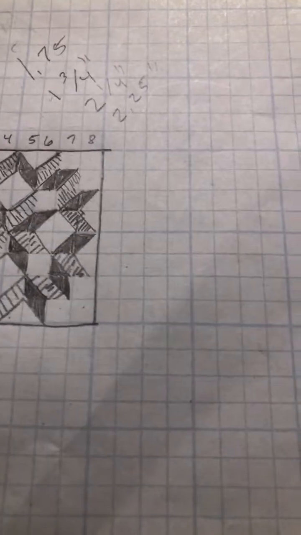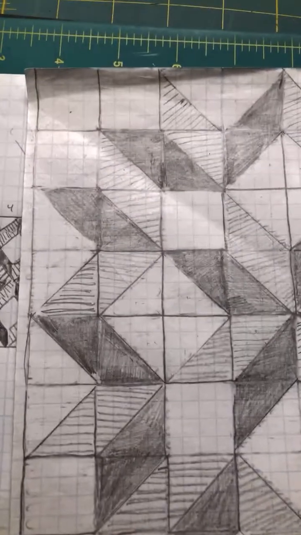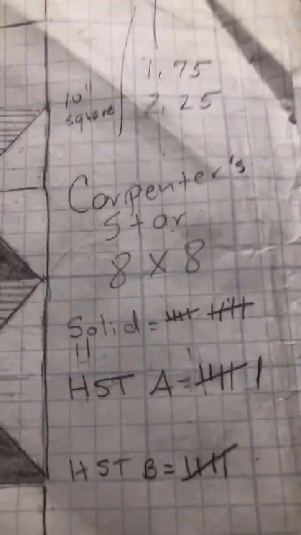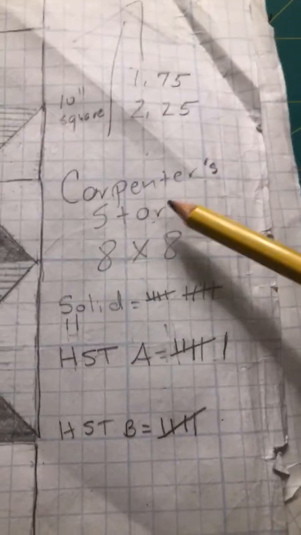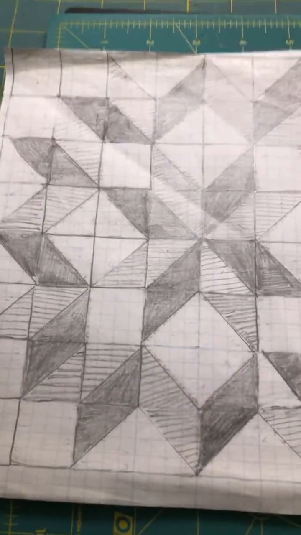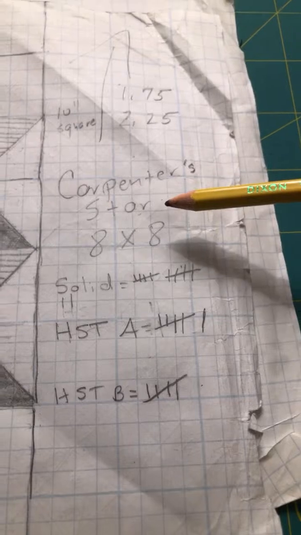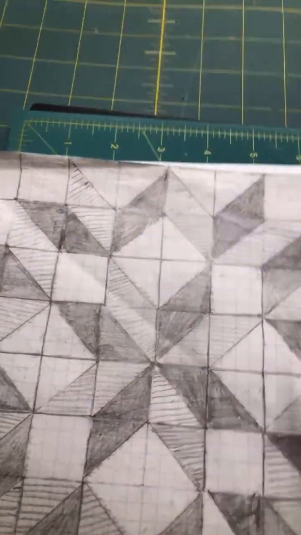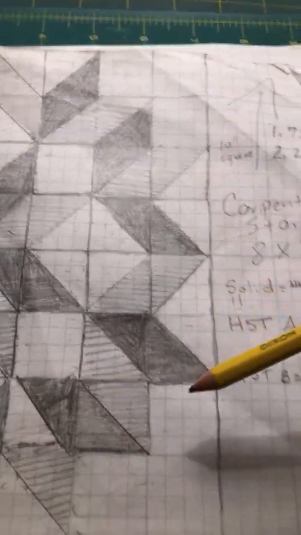And then I drew it bigger so I wouldn't have to hurt my eyes. So this is the bigger design of the Carpenter square. And over here, I just put Carpenter square, Carpenter star, not Carpenter square, Carpenter star. So this is the Carpenter star quilt design. Okay, and over here I put that it would be 8 by 8, which represents the 8 squares going across and then 8 squares going down.